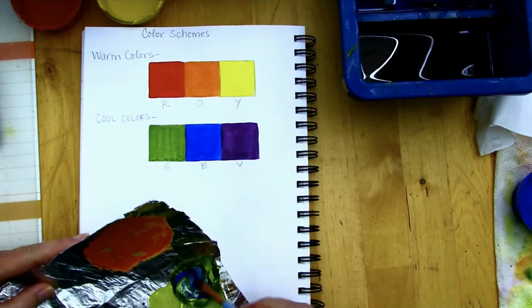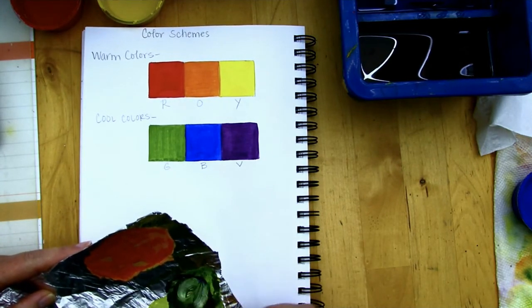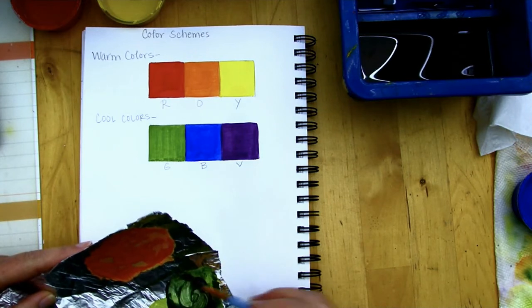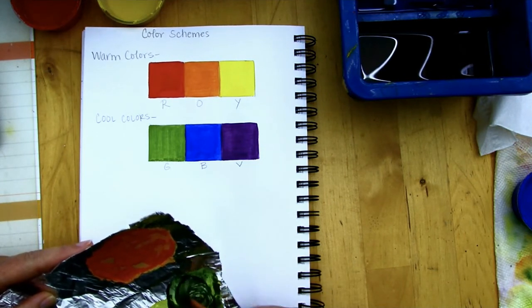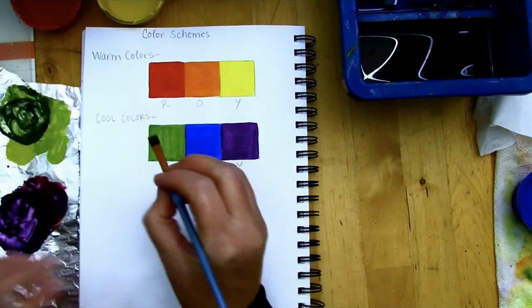I need to put another layer of green on top because it's too light. You can see the paper through. It should be solid, complete application.